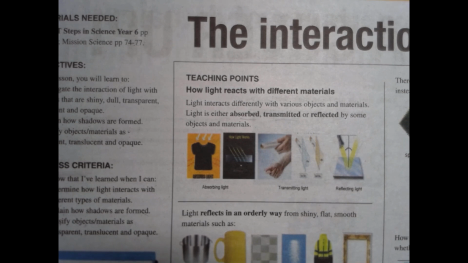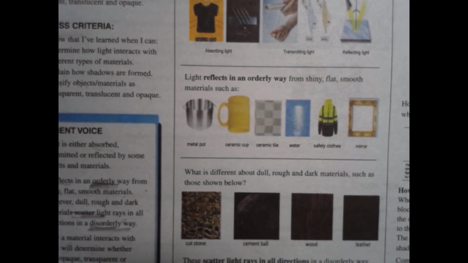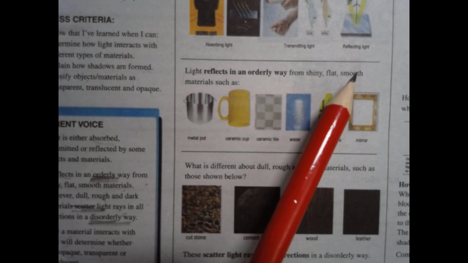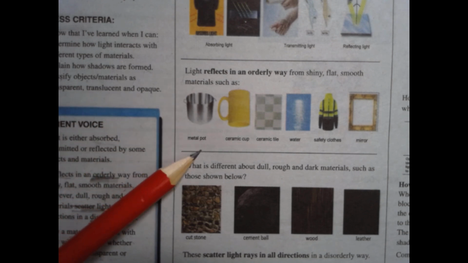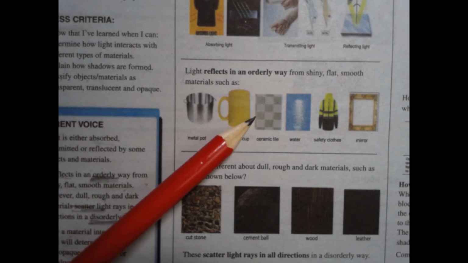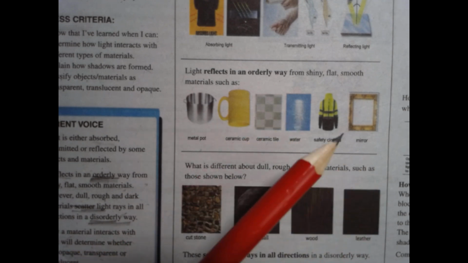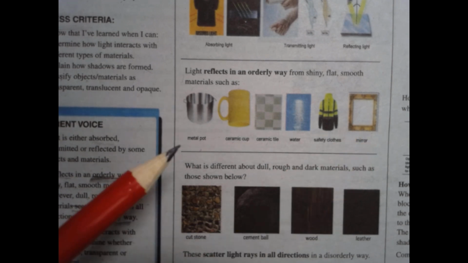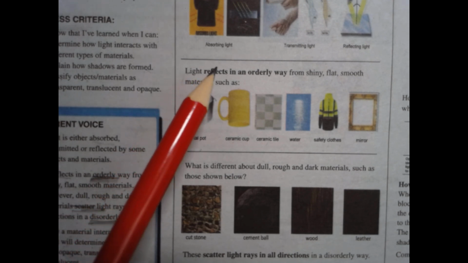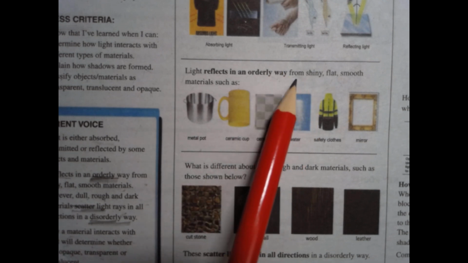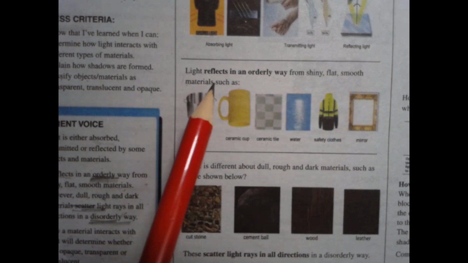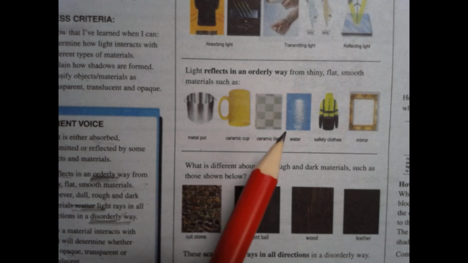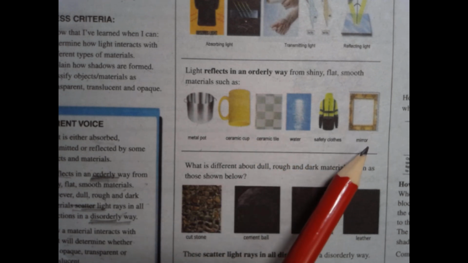All right, let's go on. It says here, light reflects in an orderly way from shiny, flat, smooth materials such as metal pots, ceramic cups, ceramic tiles, water, safety clothes, and the mirrors. All right. So again, light reflects in an orderly way from shiny, flat, smooth materials such as metal pots, ceramic cups, ceramic tiles, water, safety clothes, and mirrors.